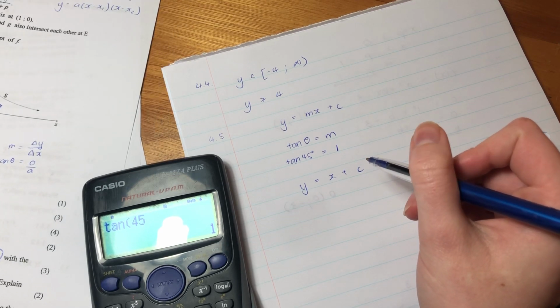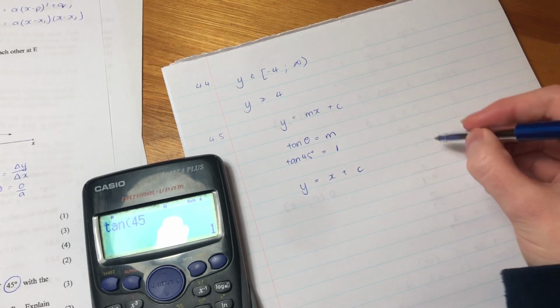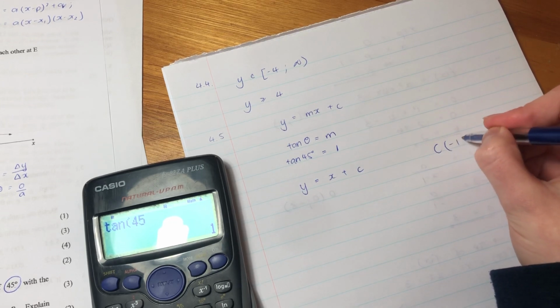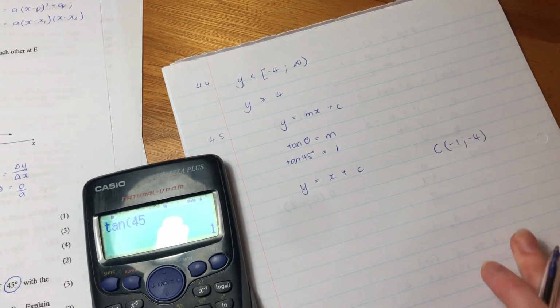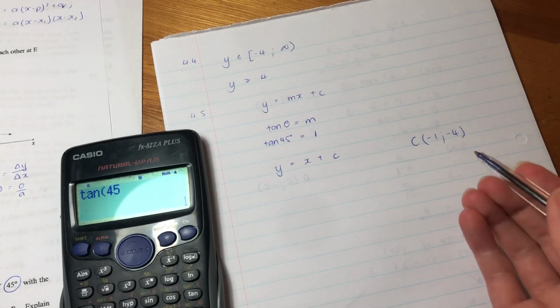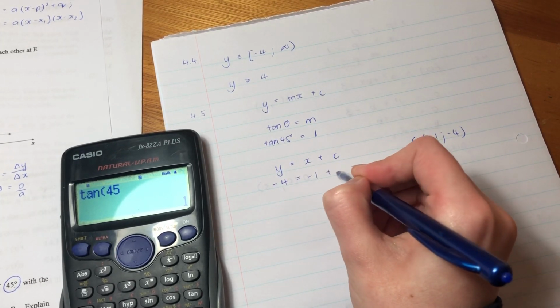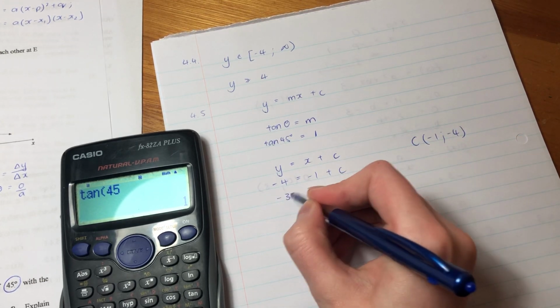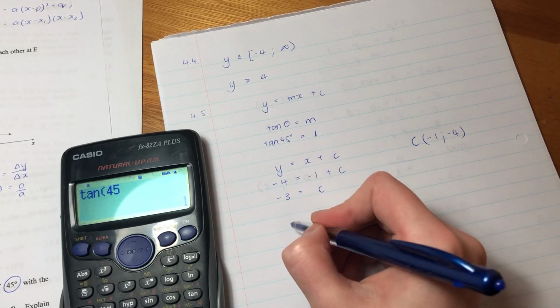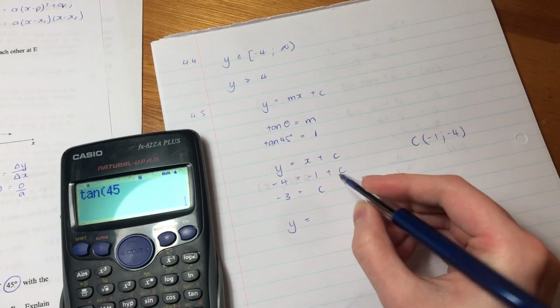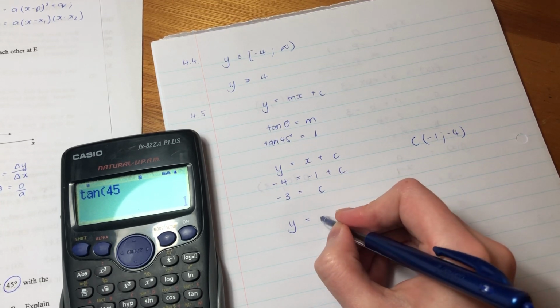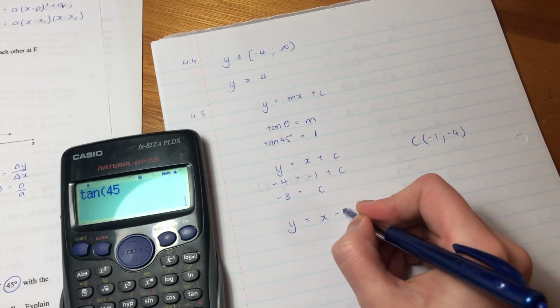That's easy enough, because we know that this line goes through C and we have the coordinates of C. Plonk them in: -4 equals -1 plus c, so c is going to equal -3. The equation of that line then equals, you guessed it, y equals x minus 3.